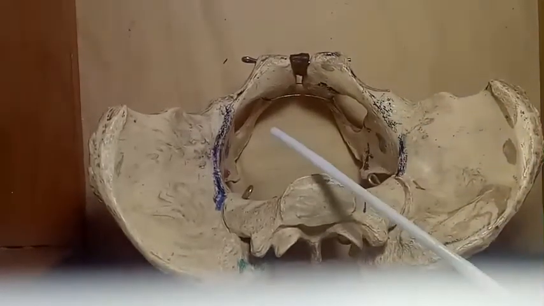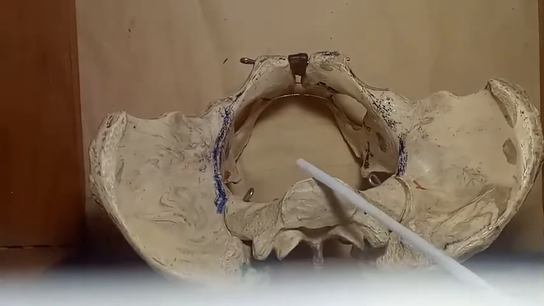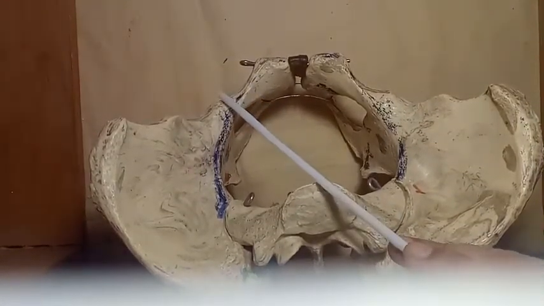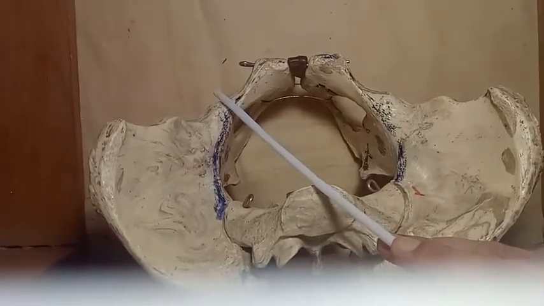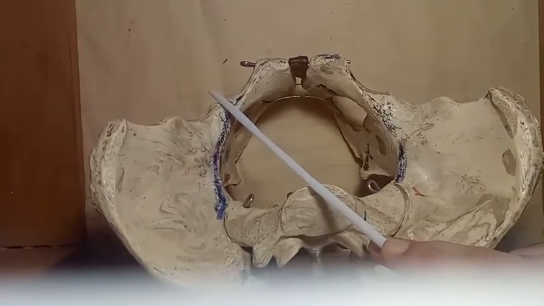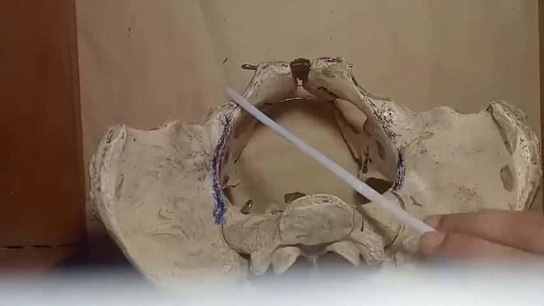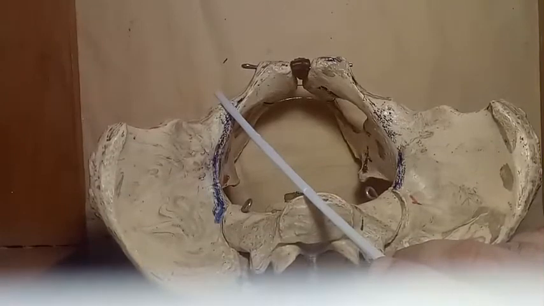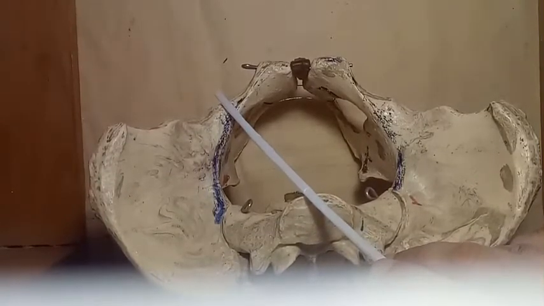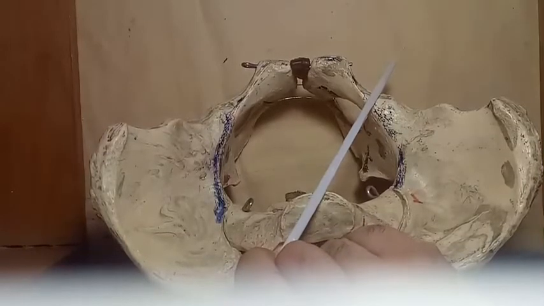The next one is called the sacrocotyloid. The posterior point here is the promontory and the anterior point is the iliopectineal eminence. This is called the sacrocotyloid, 9.5. Oblique is 12.5, sacrocotyloid is 9.5.